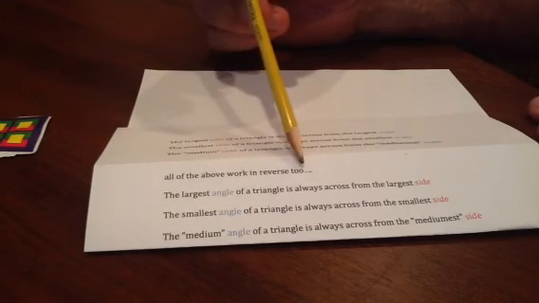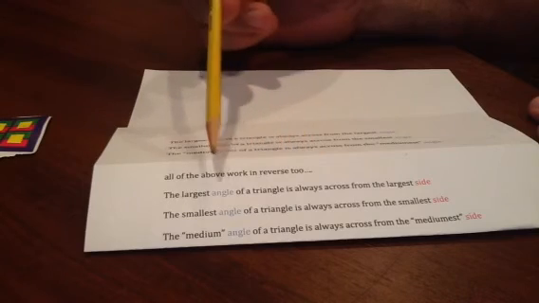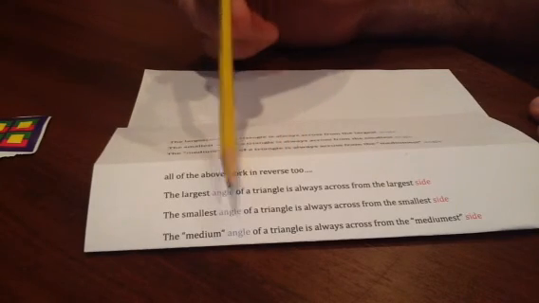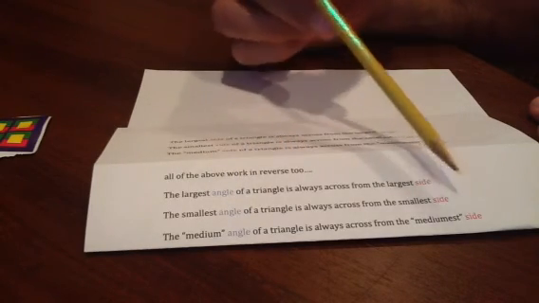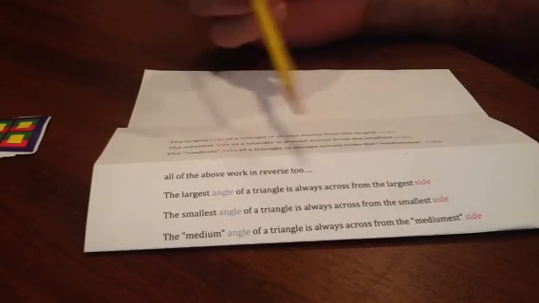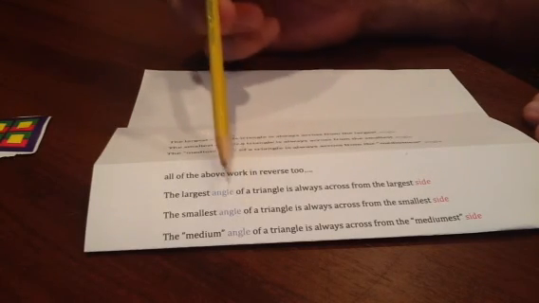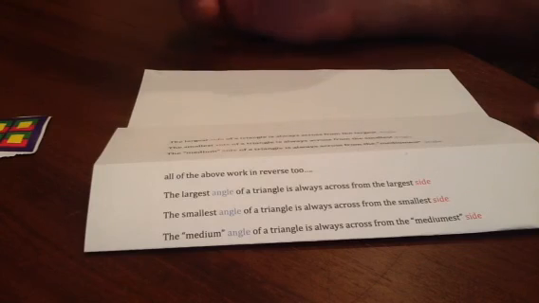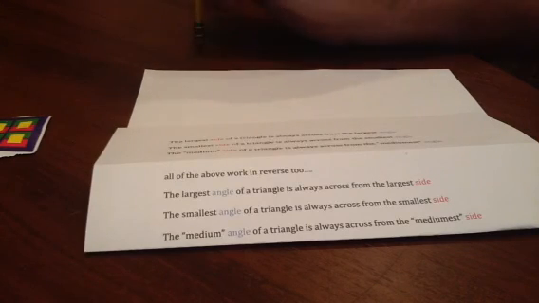All of the above work in reverse, too. So the first three sentences, I gave you the sides here, and we knew something about the angles. The second three sentences, I gave you the angles here, and we knew something about the sides. Alright, that's it for today's video. Just make sure you have these 6 statements down.